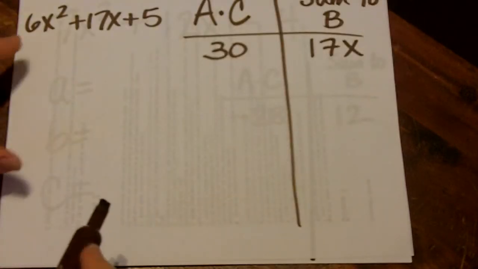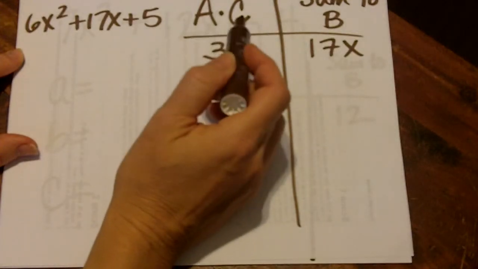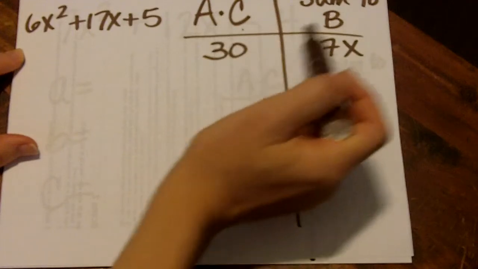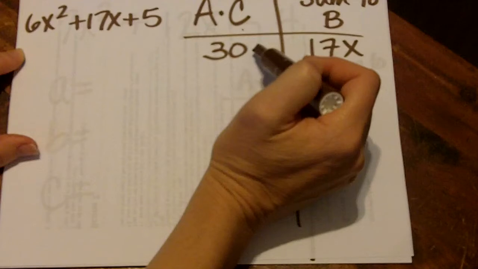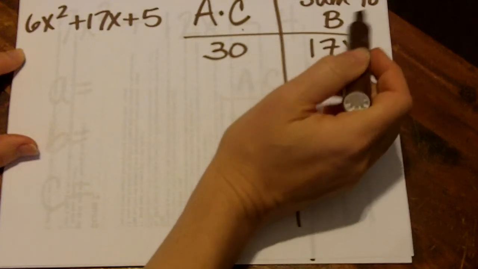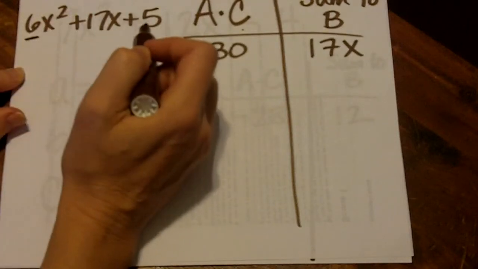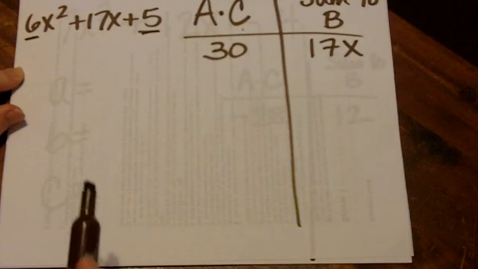Okay, now your method is this: the value of a times c should be multiplied, and then the factors that you find that equal a times c should add up to b, or sum to b. Okay, so we know that a is 6 and c is 5, and 6 times 5 is 30.